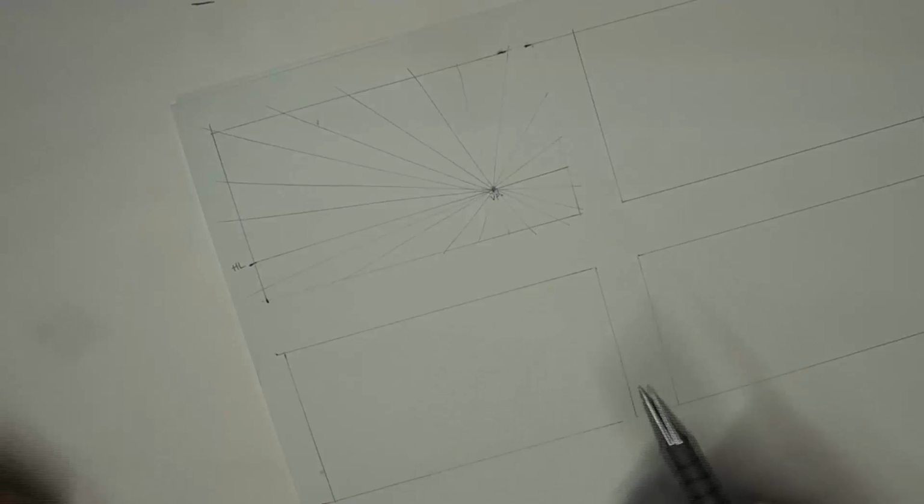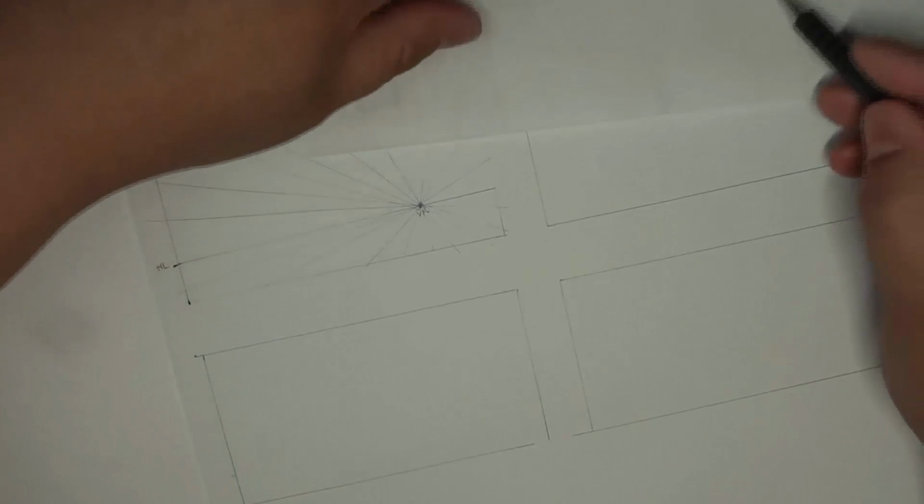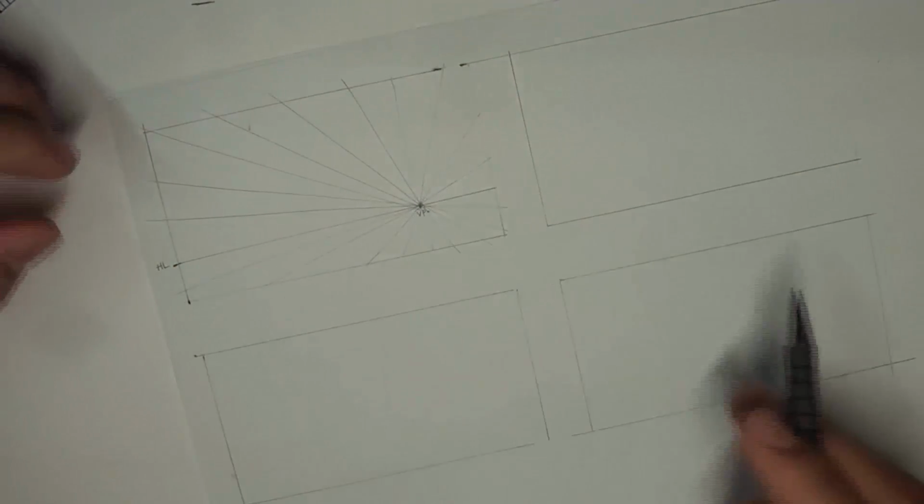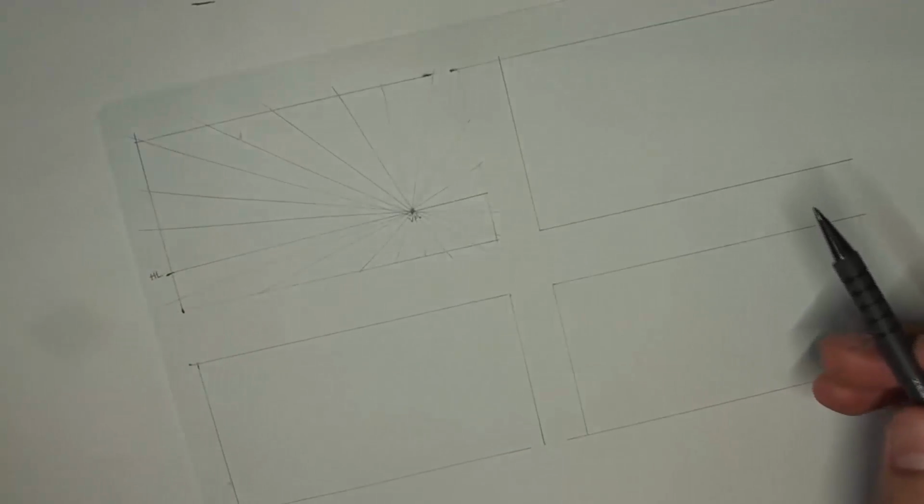But notice how I turn the paper, and I'm making sure that I'm not a slave to the paper. I want to be as comfortable as I can when I'm drawing, so I'm just kind of moving the lines around.